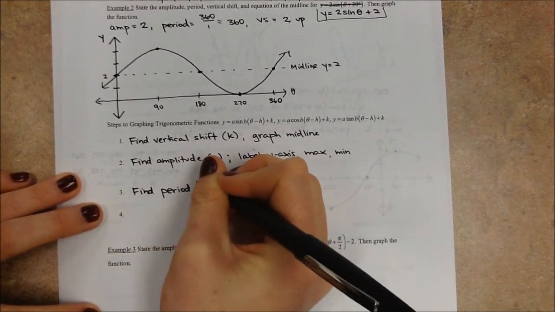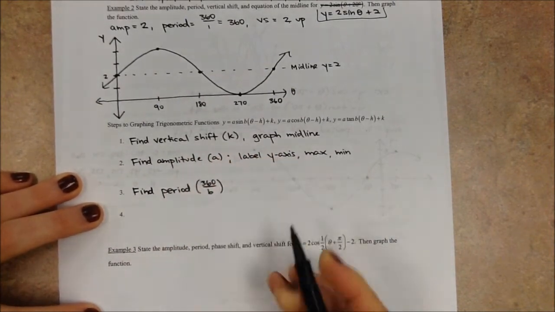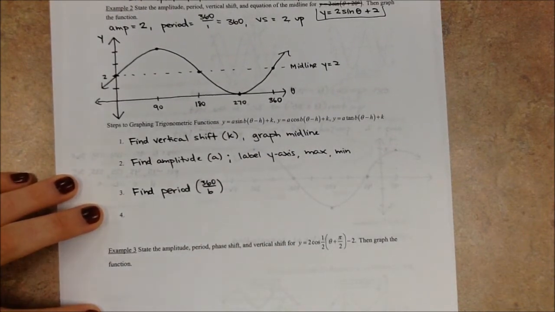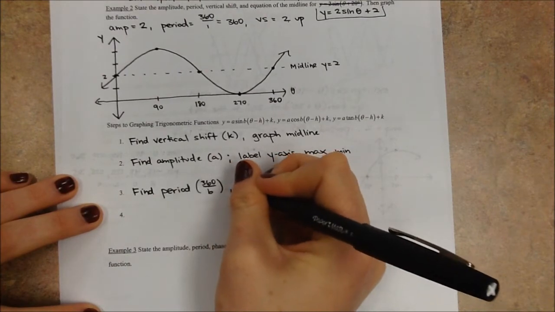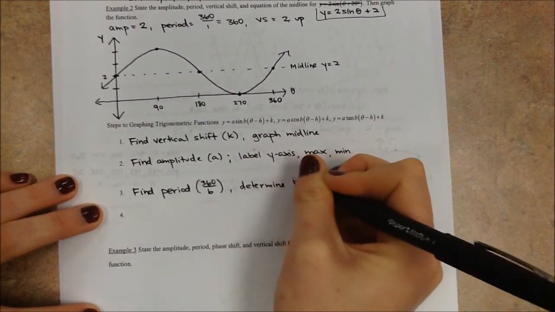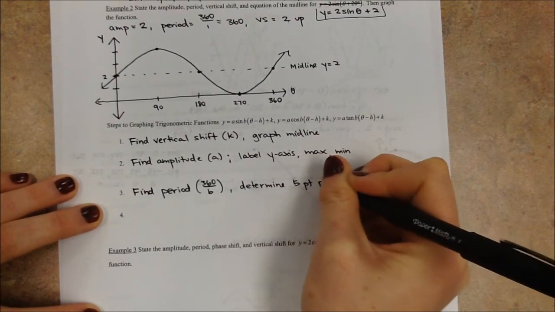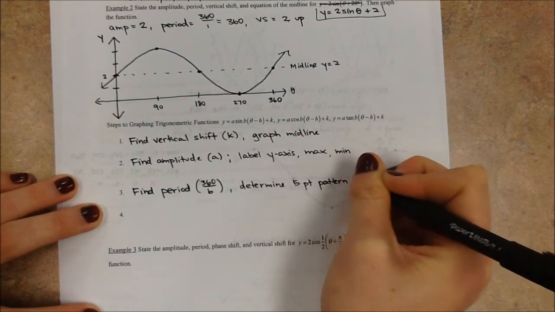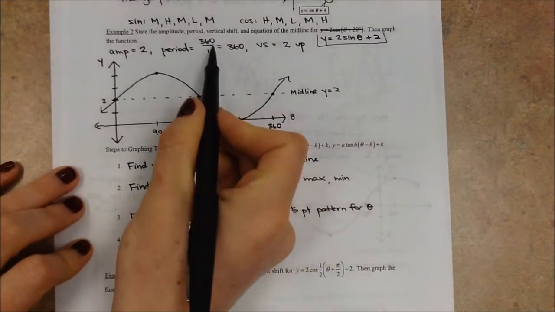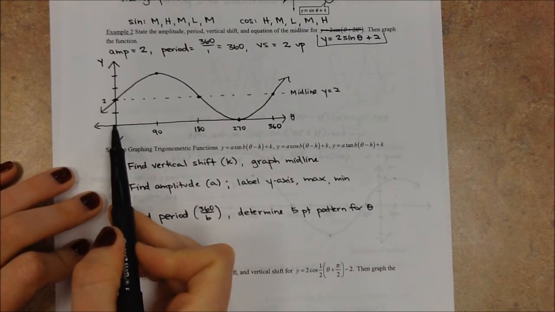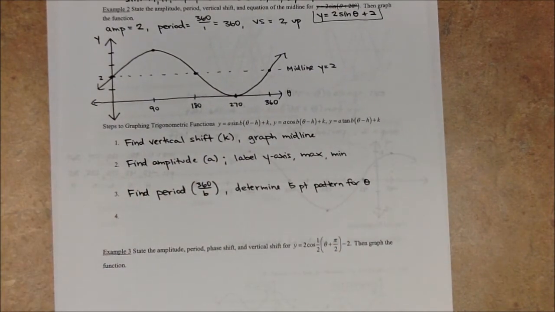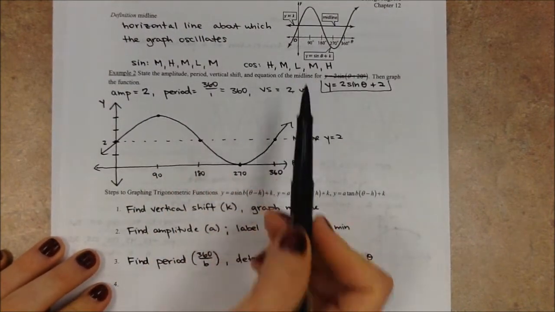That formula is 360 divided by b, and b is whatever is right here in front of the theta. And then from that, you are going to determine the 5-point pattern for theta. All right, so here the period was just 360, so we determined the 5 points were 0, 90, 180, 270, and 360. All right, the 5-point pattern that you can start graphing these 5 points.